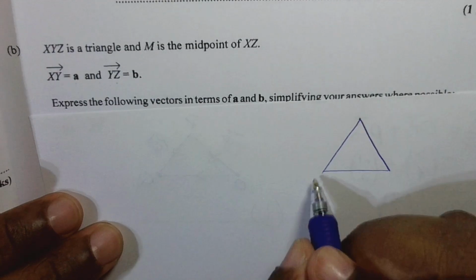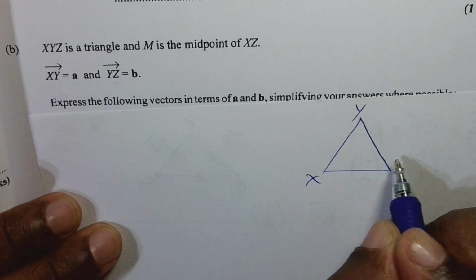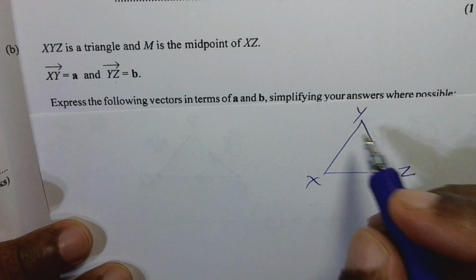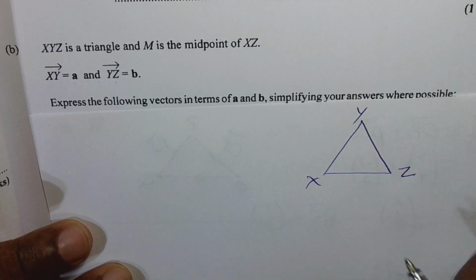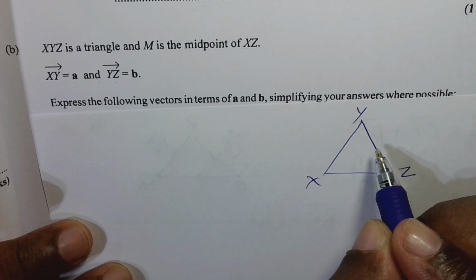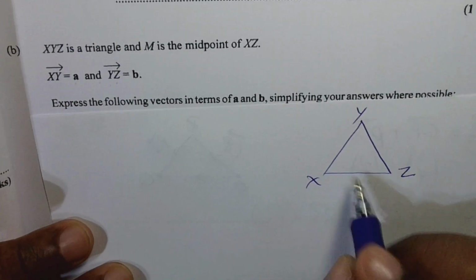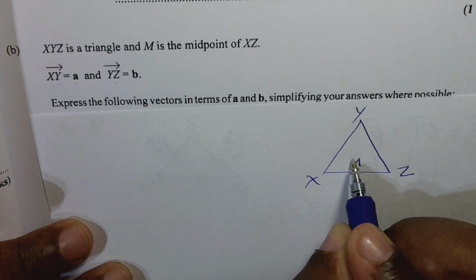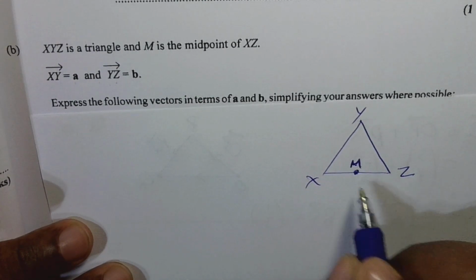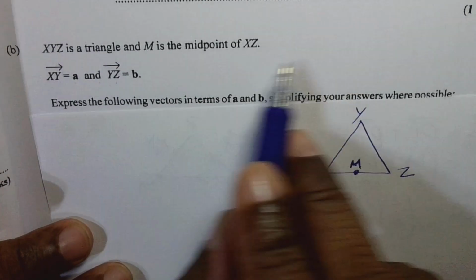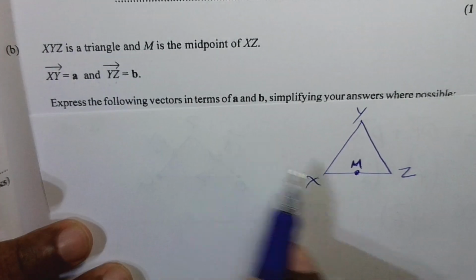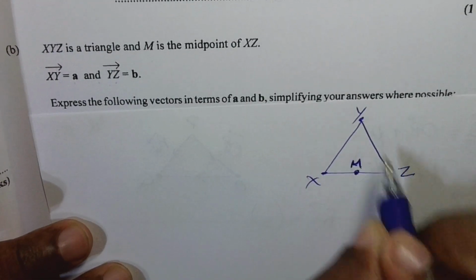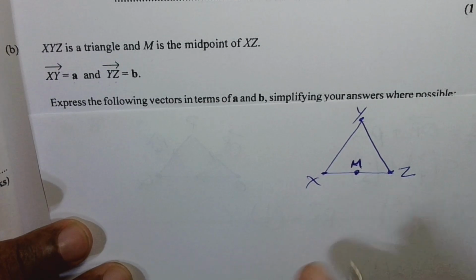And so it says X, Y, Z is a triangle where M is the midpoint of XZ. So where's XZ? XZ is here. So we can put M there. M is the midpoint of XZ, as we're told here, in the middle of it, in other words, the point there. So these are the 3 points, X, Y, and Z, the vertices of the triangle.